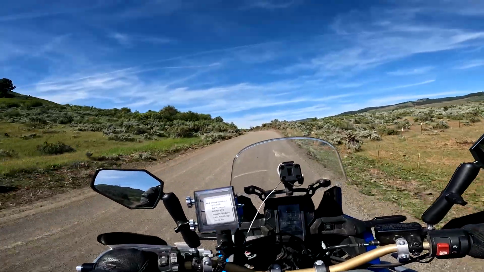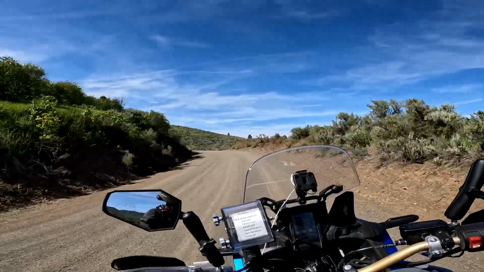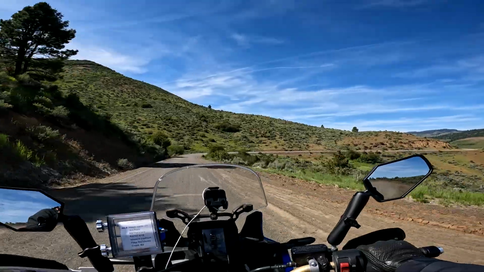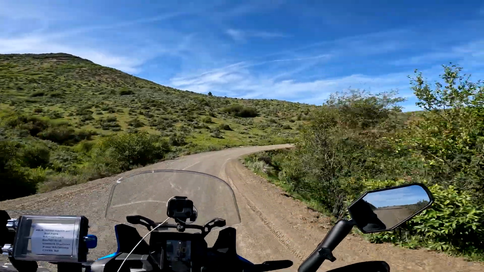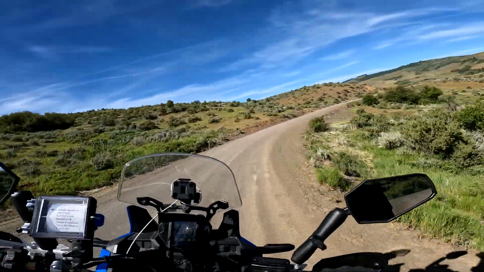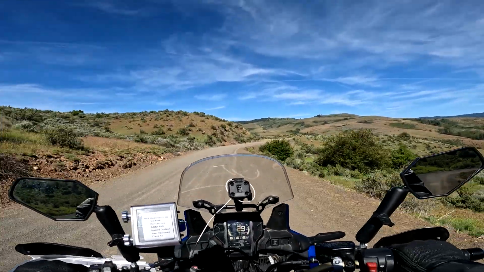There's a lot of just free range cattle, and roads like this, they'll end up on them. Generally, they either just freeze, or if you give them a little bit of the twisty throttle, rev at them, they'll run off. Never had any issues with them.